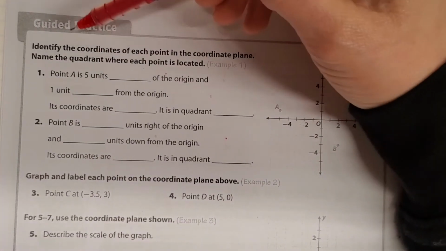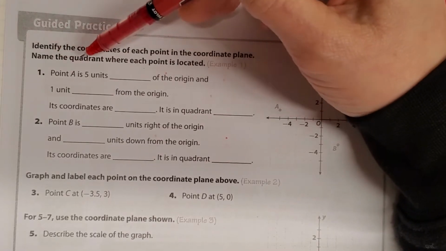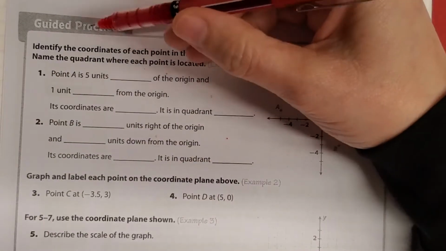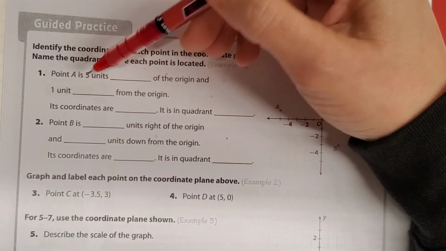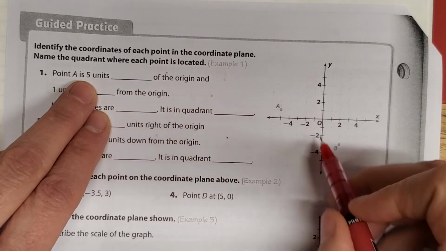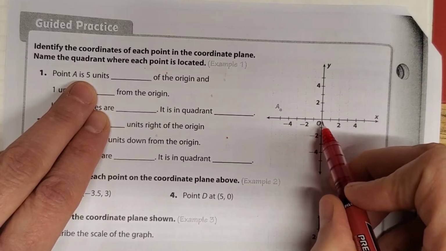You know that. Identify the coordinates of each point in the coordinate plane. Name the quadrant where each point is located. Oh, you guys are going to be good at this. So I'm not going to do all these. We'll just do maybe this one. Point A is 5 units blank of the origin. Ooh, remember, that's the origin. That was at the beginning of this level.